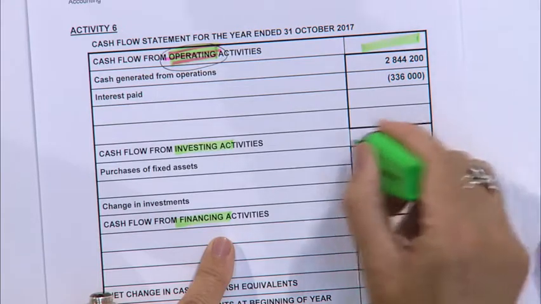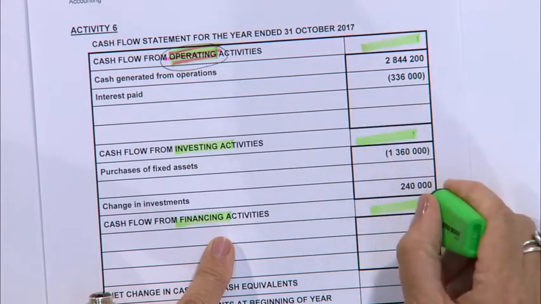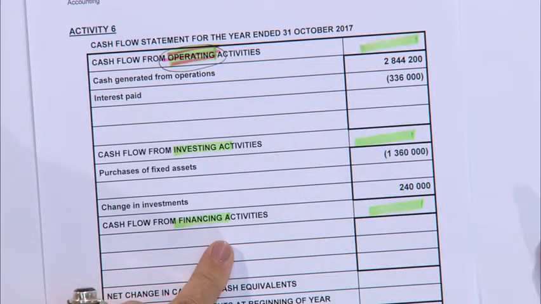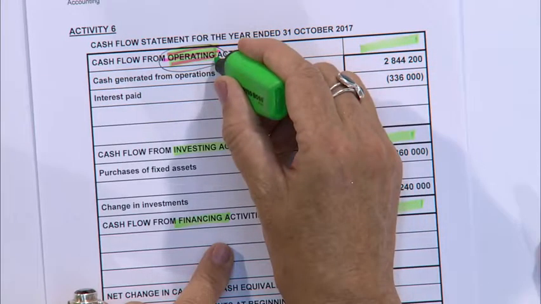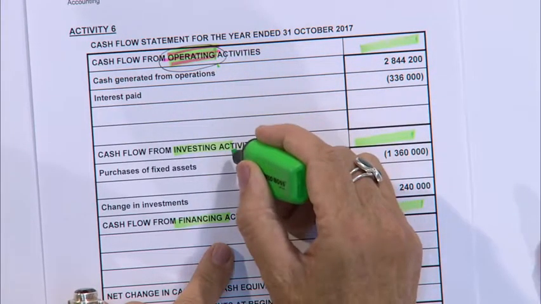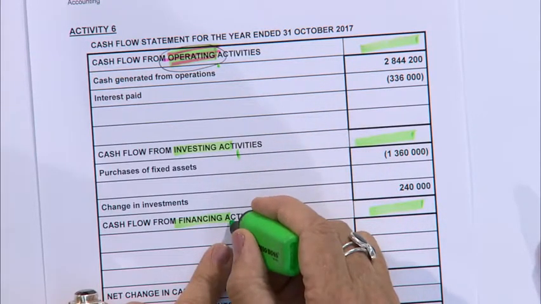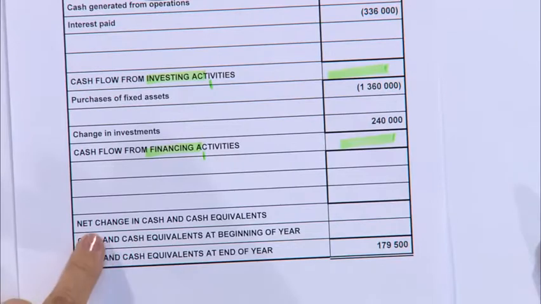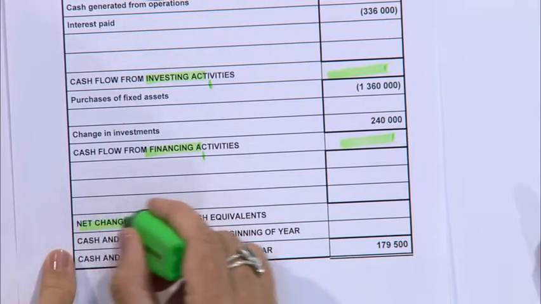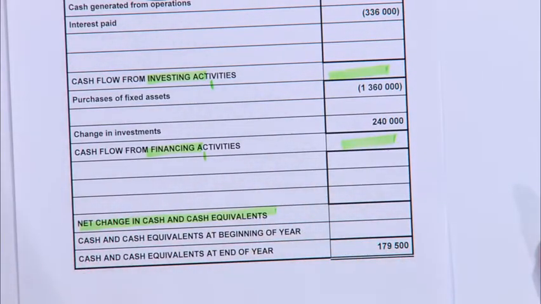Now the net effect of these 3 blocks, it's nice because you can remember 3 blocks. Just like with a balance sheet, it's divided into your assets at the top, which is equal to your equity plus your liabilities. In this case, my operating activities plus or minus my investing activities plus or minus my financing activities will show me what I'm trying to figure out, my net change in cash and cash equivalents.